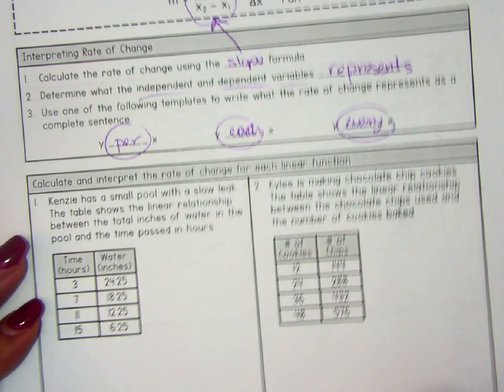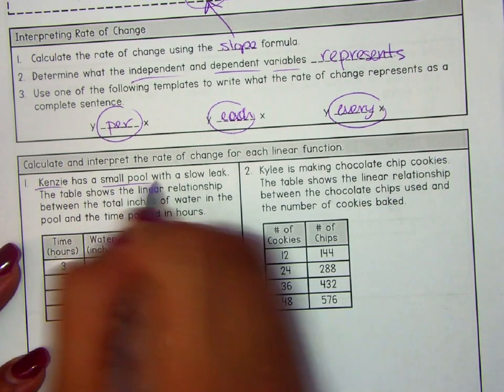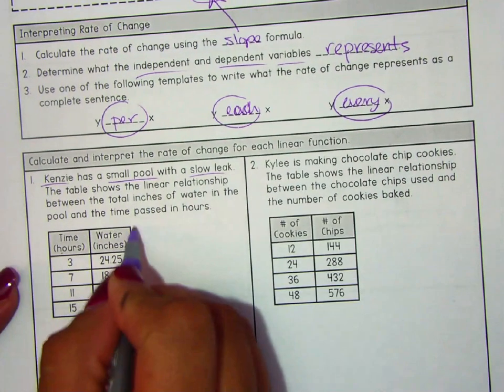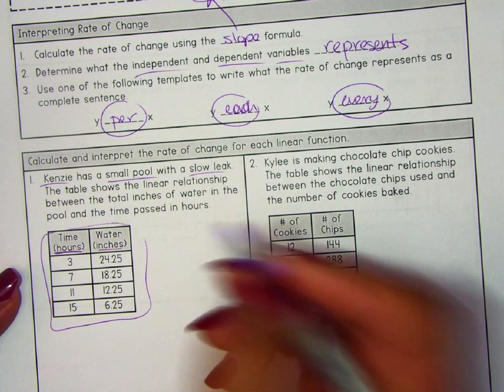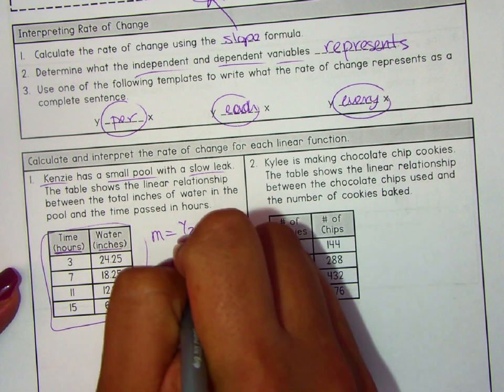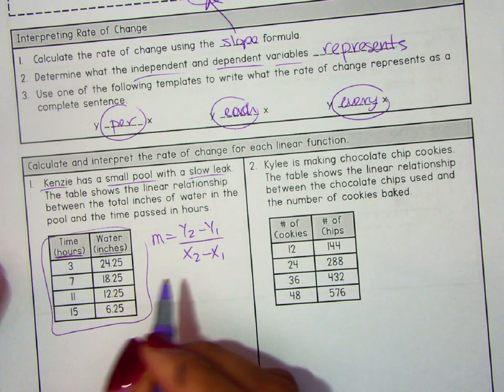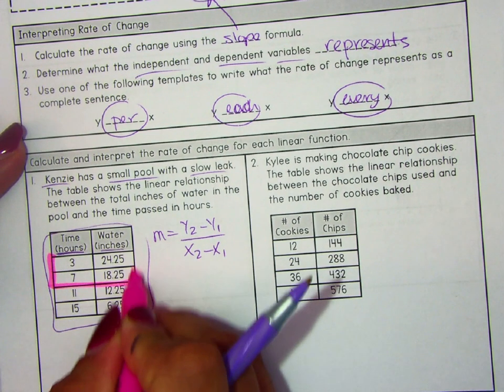The first one is a table that shows you a scenario: Kenzie has a small pool with a slow leak, and this is the data collected over time per hours. So back to slope. Slope is just y2 minus y1 over x2 minus x1. So you just need 2 points. In this table, let's say we use these 2 points right here.